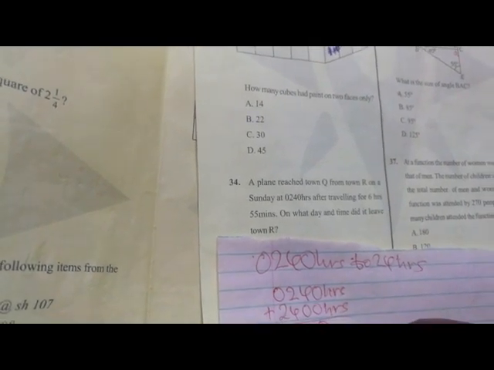Then you are going to subtract 6 hours and 55 minutes from this.